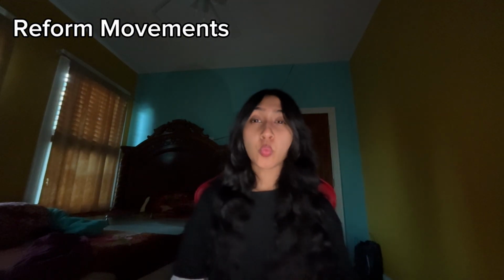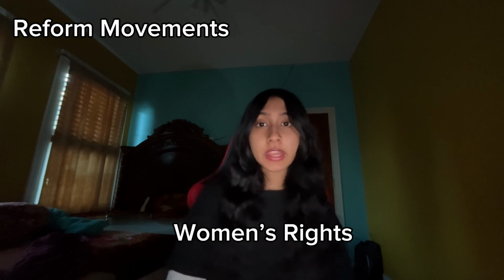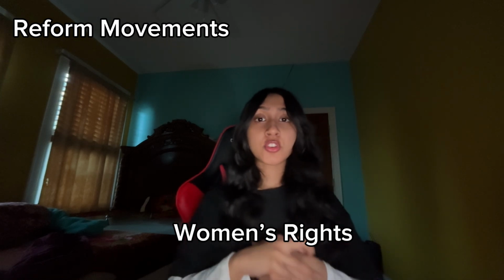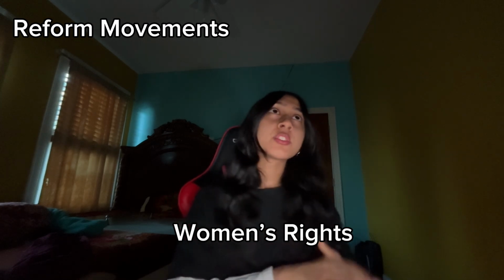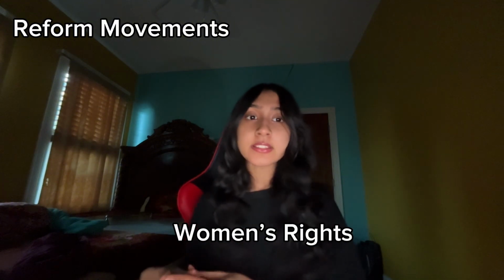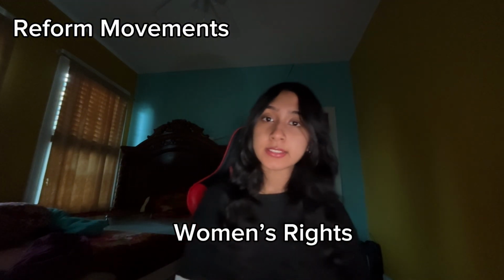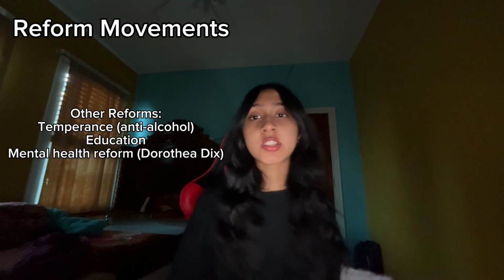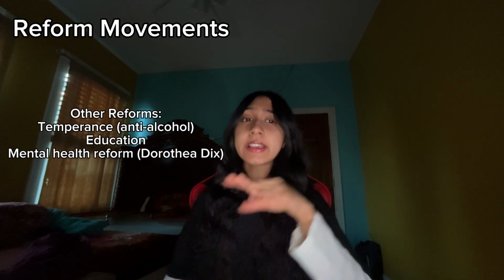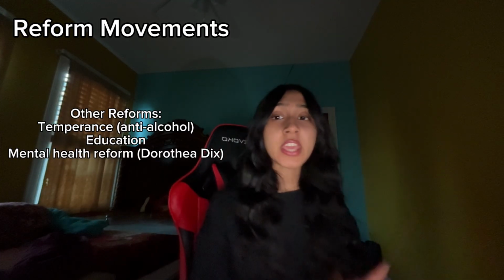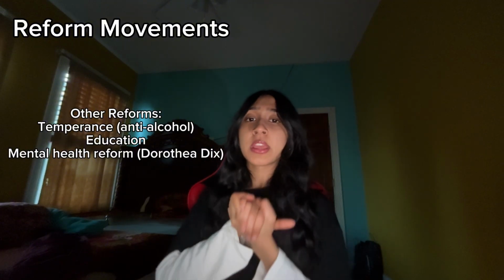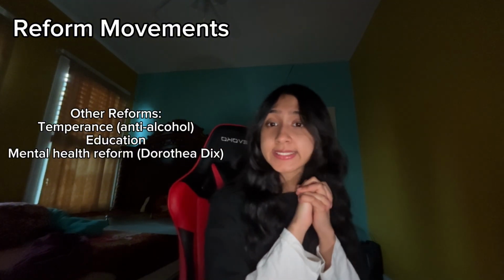Another reform was women's rights. So there was the Seneca Falls Convention of 1848, and this is where they created the Declaration of Sentiments, which is basically a Declaration of Independence, but also including women, and it was led by Elizabeth Cady Stanton. Other reforms were established, such as temperance, which is anti-alcohol, and education and mental health reform, which was led by Dorothea Dix.